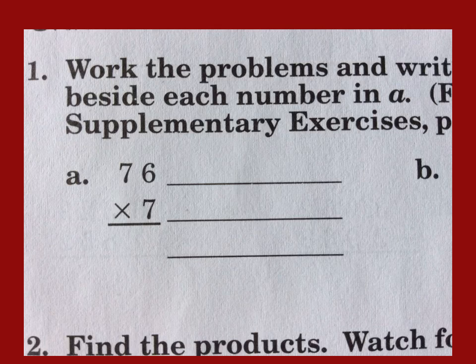To work out these multiplication problems, we're going to use the spray method where we go 7 times 6 and then 7 times 7. So let's start with the 7 times 6. 7 times 6 is 42. So we need to put a 2 here and carry the 4. Now we'll do 7 times 7, which is 49, plus the 4 would be 53. We get 532 for our answer.